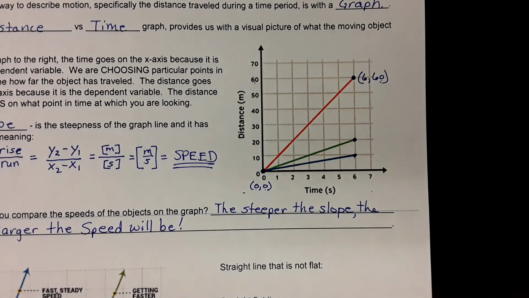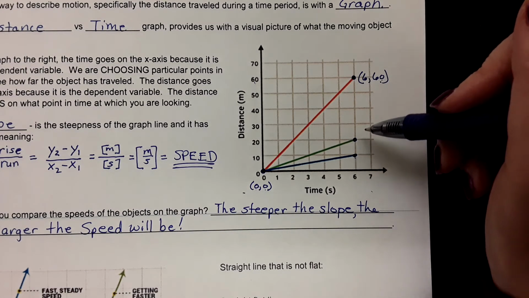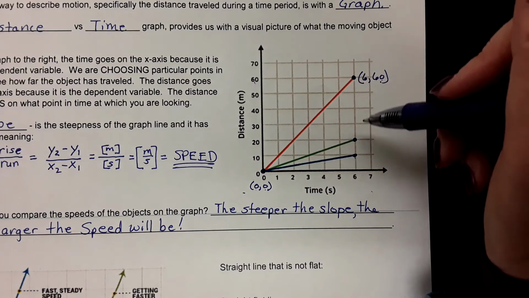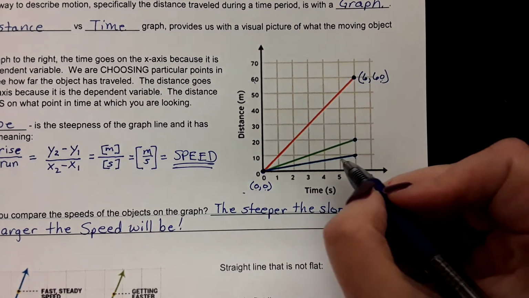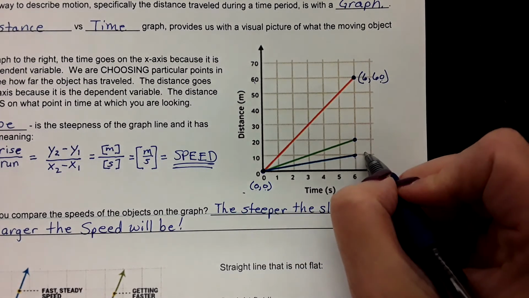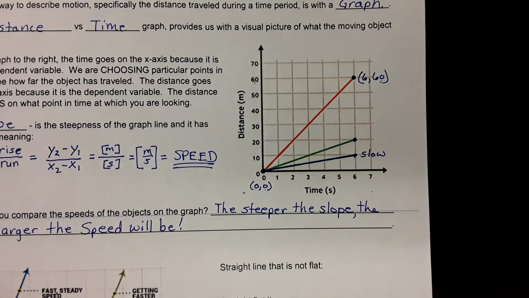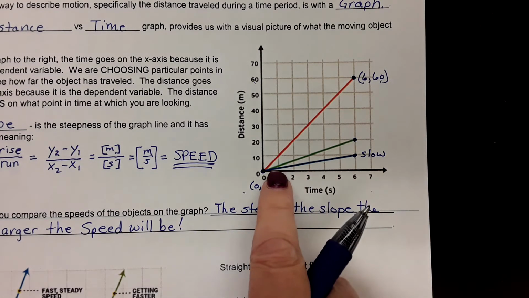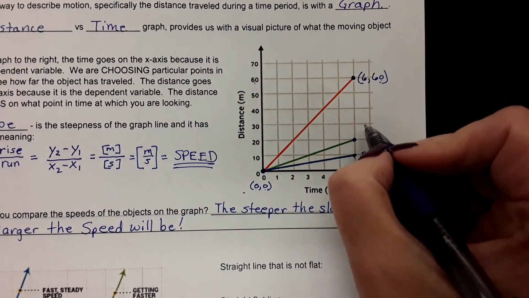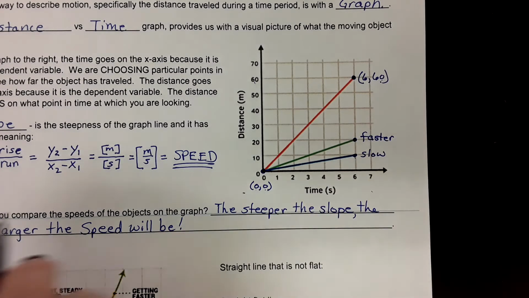Okay, the steeper the slope, the larger the speed will be. So look at the blue line. It's not very steep compared to the red or even the green. So the object whose motion is being described by the blue line is traveling fairly slowly. Okay? The object whose motion is described by the green line is traveling faster than the blue line.